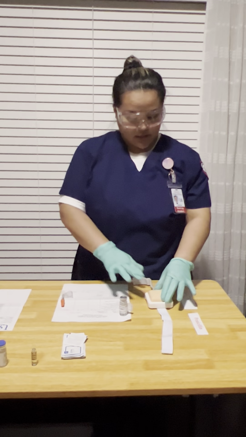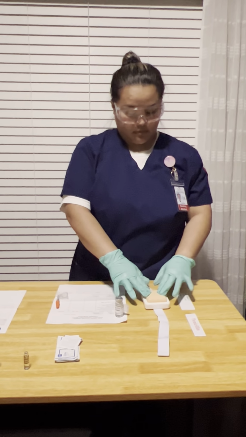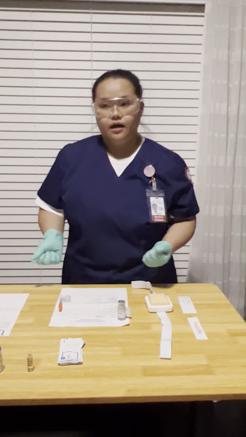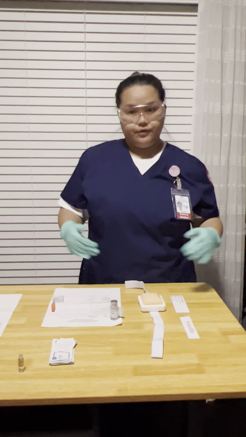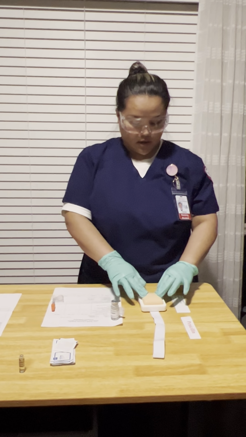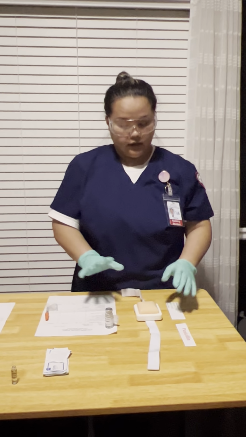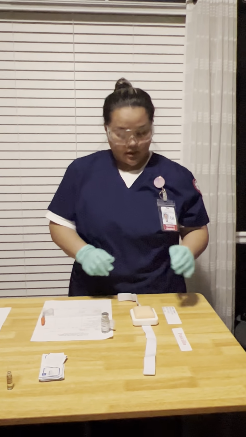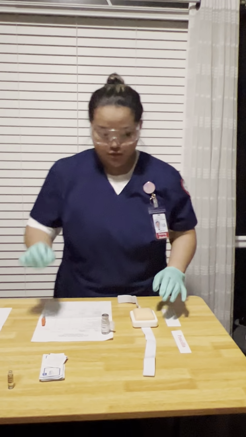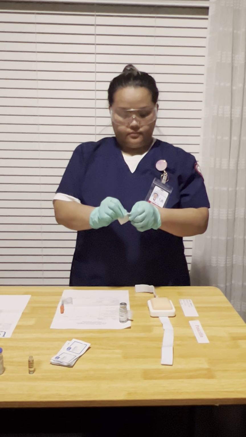Then I would assess the injection site. Since this is subcutaneous insulin, I'm going to inject in his abdomen. I assess the area for any lesions, bruises, or scars, and he doesn't have any. Now I'm going to clean the site of injection.